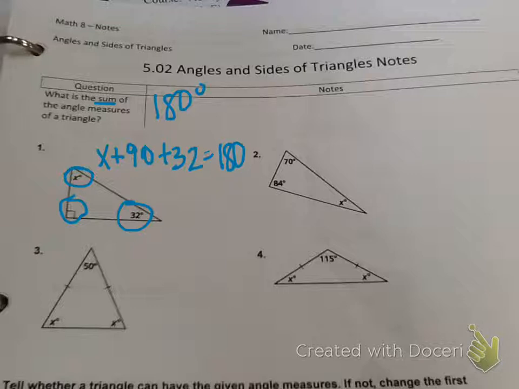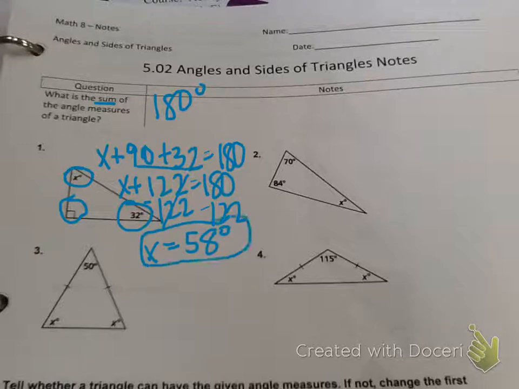And I can solve this. I keep my x. 90 plus 32 is 122. And then subtract 122 from both sides. X equals 58 degrees on number 1. So I'm going to have you go ahead and do number 2. And then on number 3, we'll do together.